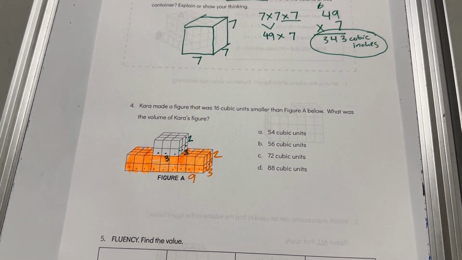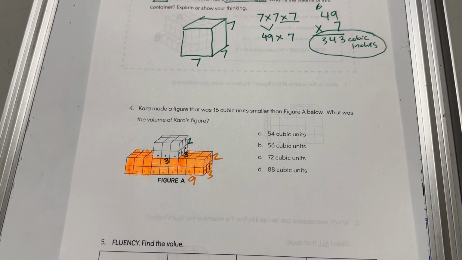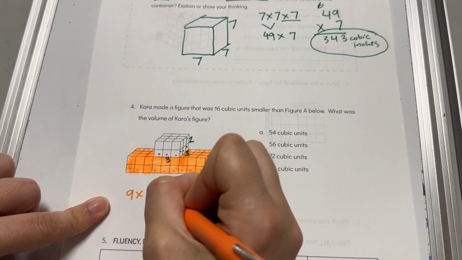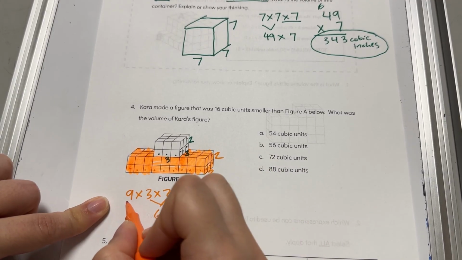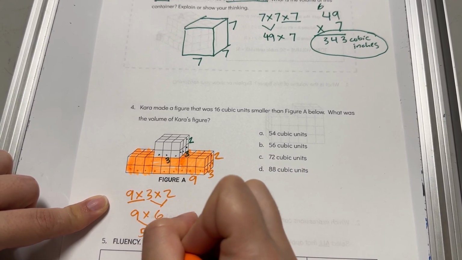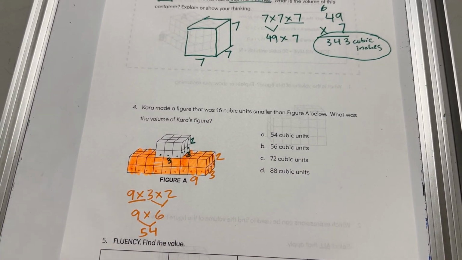Now all I have to do is find the volume of both of these rectangles and add them together. So I would start with 9 times 3 times 2. I know that 9 times 2 is 18, and I'll bring down that 9 times to get 54 as the volume of this bottom rectangle.